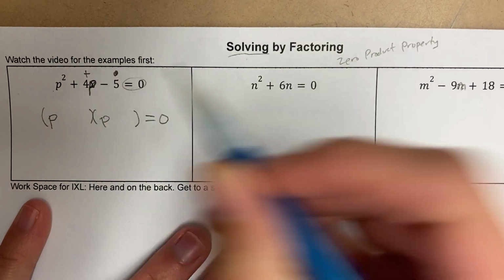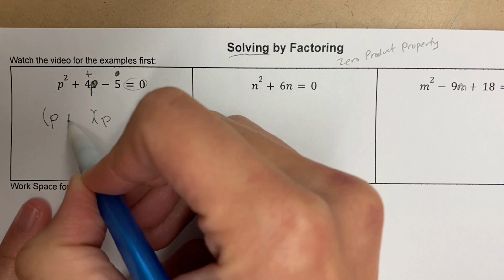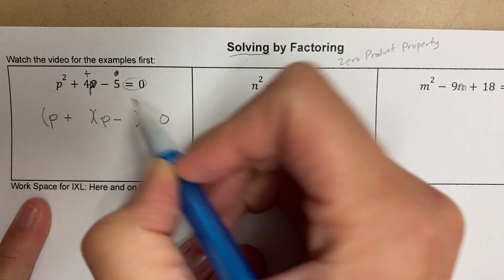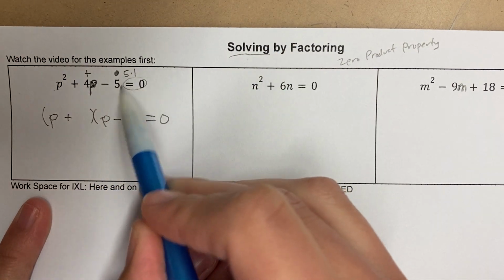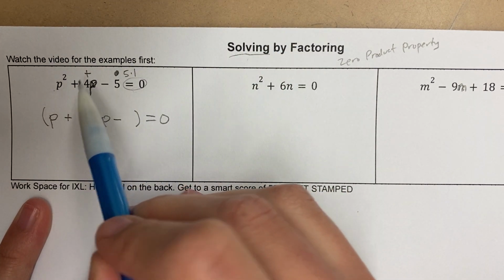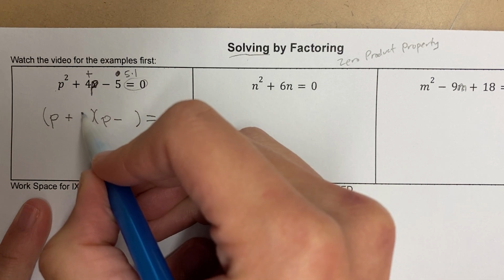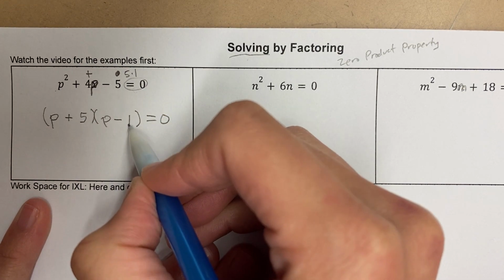So right away, I think, what are two numbers that multiply to a negative? It's going to be a positive and a negative. And the only two numbers that multiply to 5 are 5 and 1. So if I want one of them to be positive, one of them to be negative, and I want them to add to a positive, I'm going to make the larger number positive and the smaller number negative.